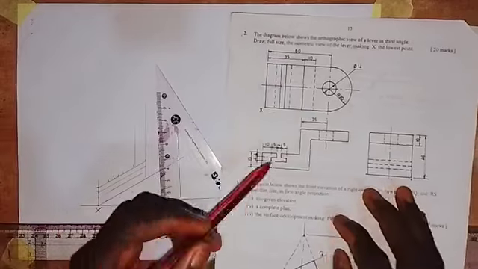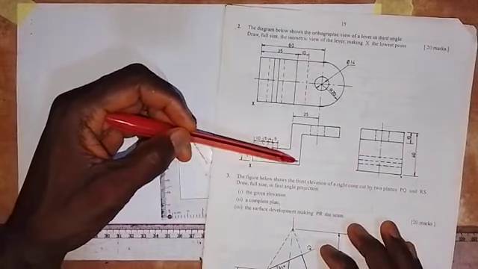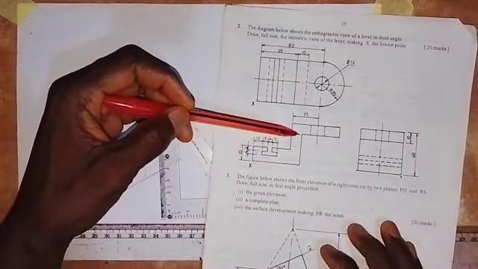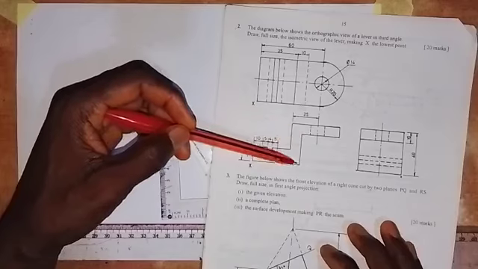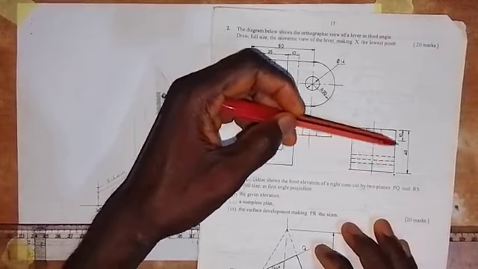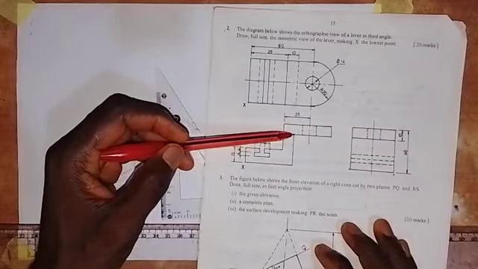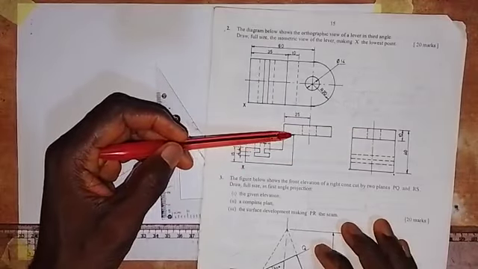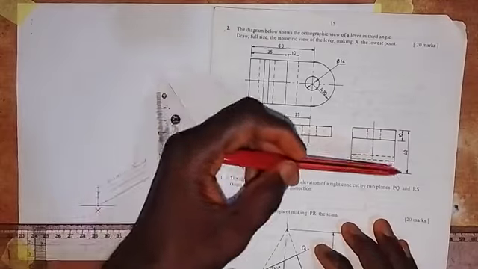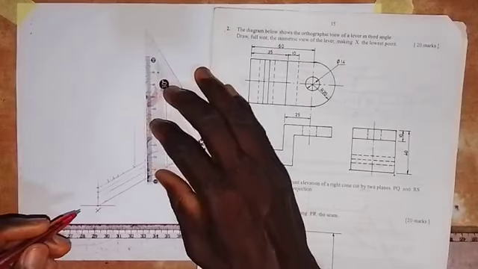So the distance from here to here will be 30 millimeters. As we have that, the total from here to here is 40. So from here to this point is 30 millimeters, then the rest is 10, which made it 40 millimeters here. So I'm going to take that 30 first.